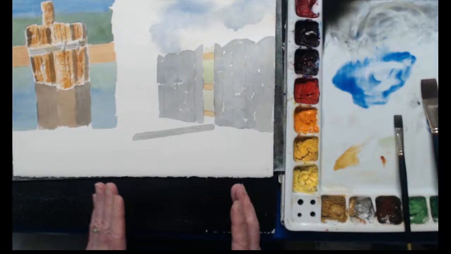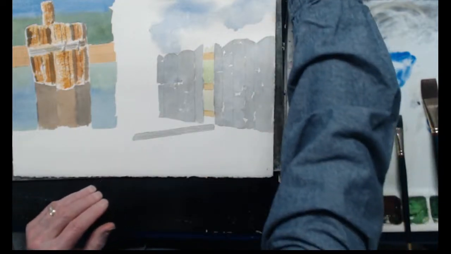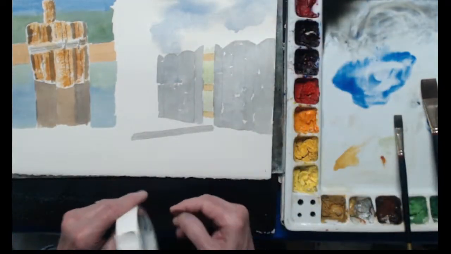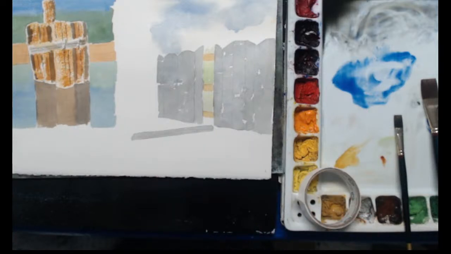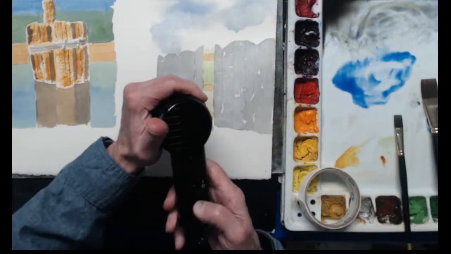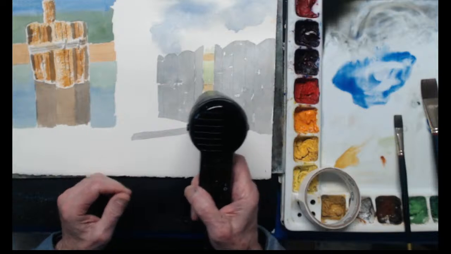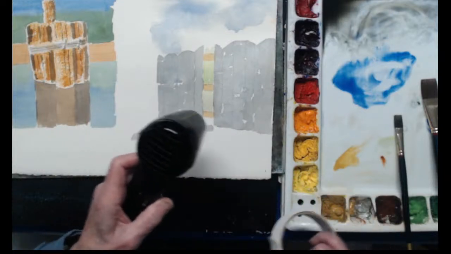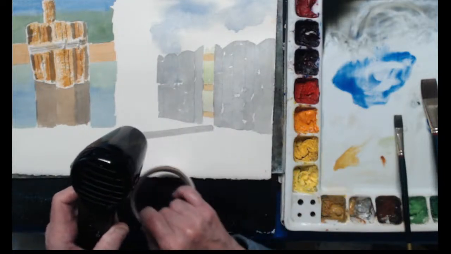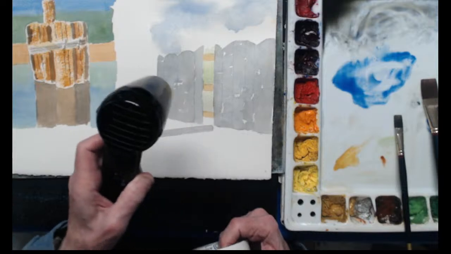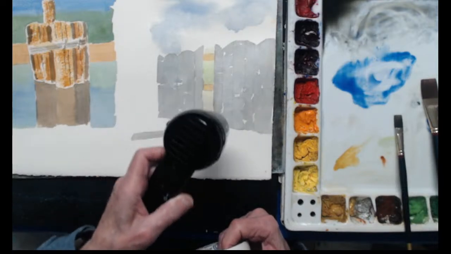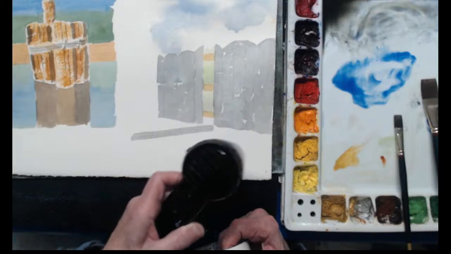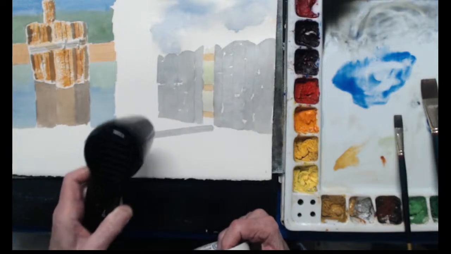Now the last thing I want to do, I'm going to show you a little technique that I do all the time. Before I do that, let me dry, because I just put wet paint on there. Let me dry it off. So now I'm going to put some texture on the ground here for the grass. It's just a little bit of rough texture, using some spray bottles and some splattering, which is another good technique for texture.